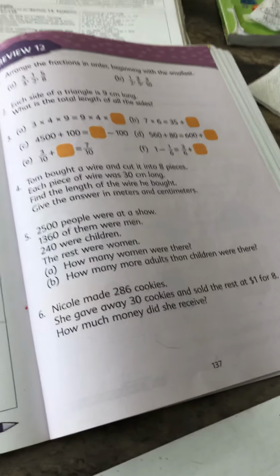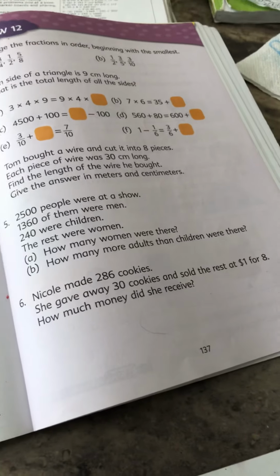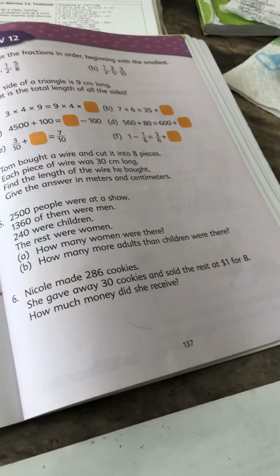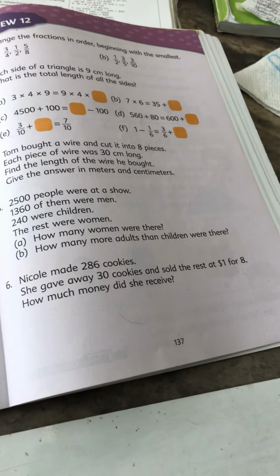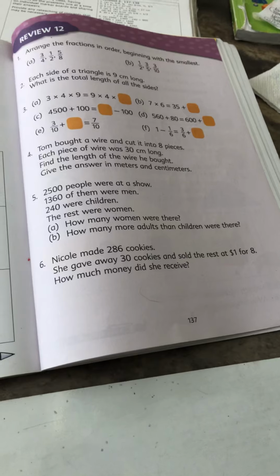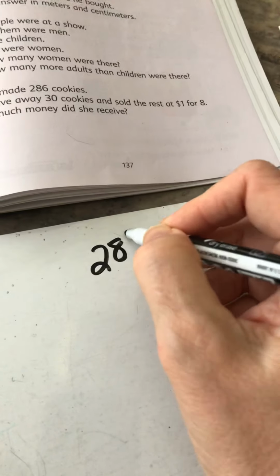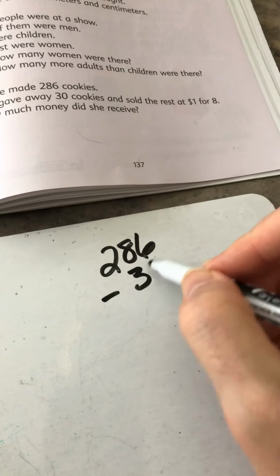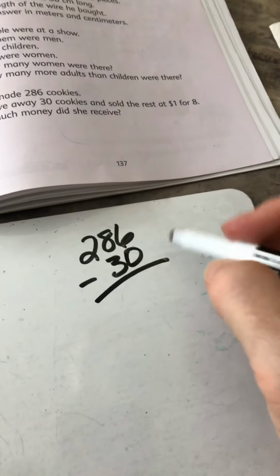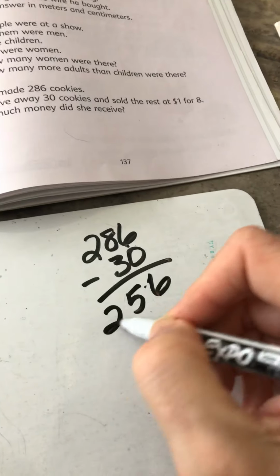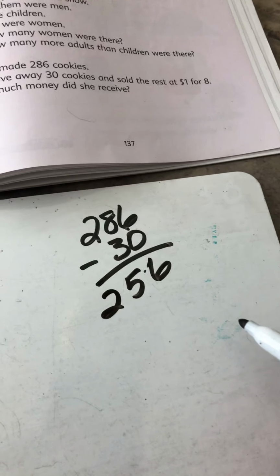Let's try to do number 6. As in, I'm trying to erase, let's look at this. So Nicole made 286 cookies. She gave 30 cookies away and sold the rest for $1, okay? $1 for 8 of them. Ooh, so we're gonna get a little bit complicated here, but we can do this. So we're starting with 286, and we're gonna take away 30 because she gave those away. Those are nothing, okay? And we're gonna get 256.